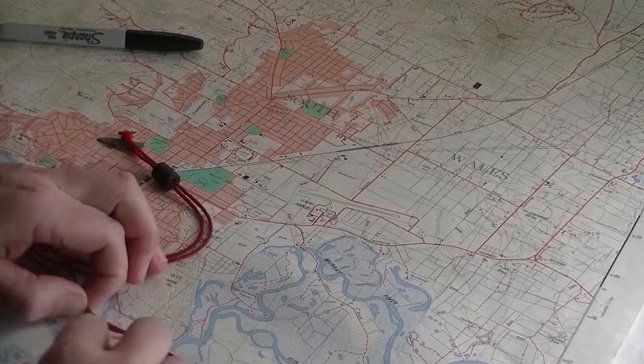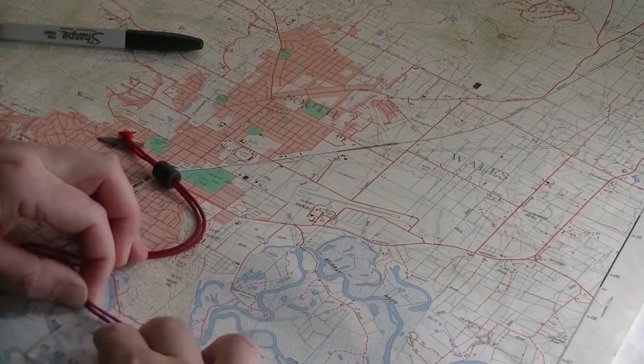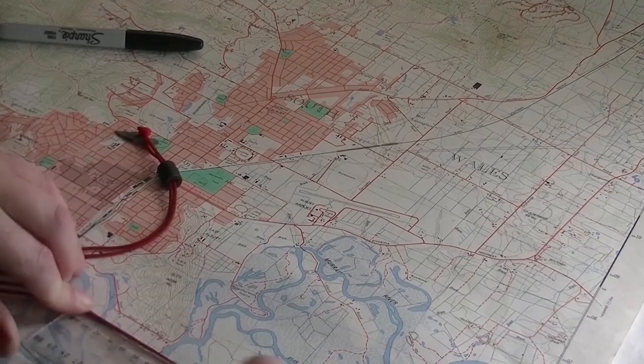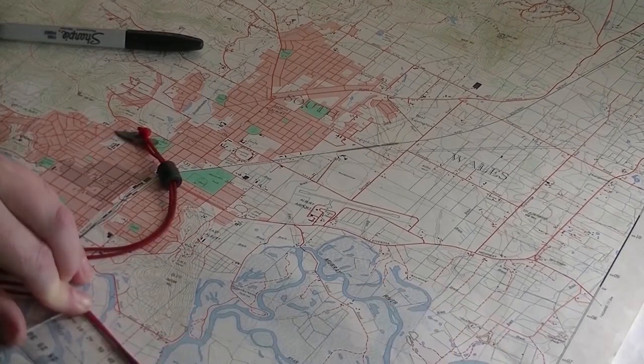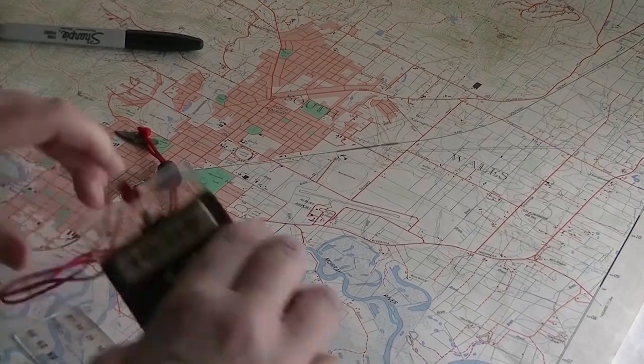Now, it's going to be a bit rough and ready, but once you've got that length, you can take your ruler and measure the length, and it's about 10.3 centimetres. So 10.3 centimetres on a 1 to 25,000 map, I'd multiply 10.3 by 25,000 to get the length of that stretch of the Murray River.